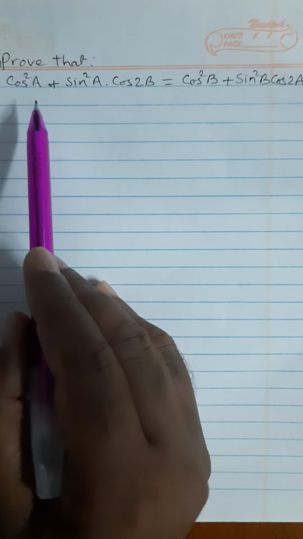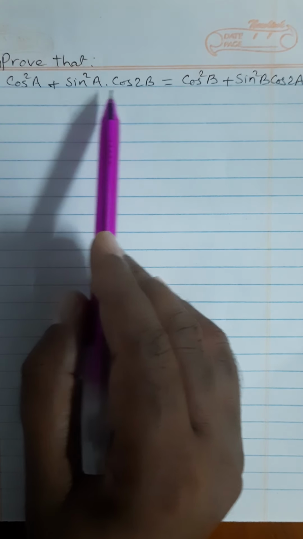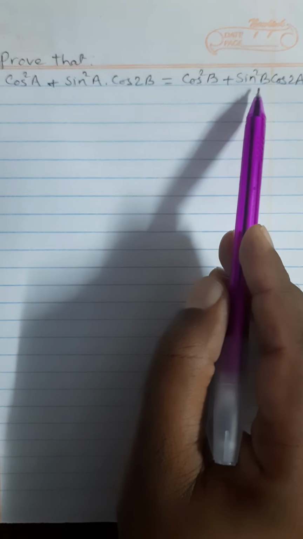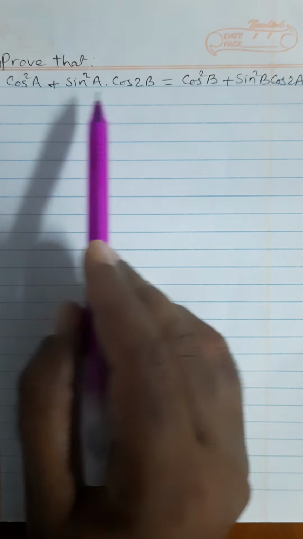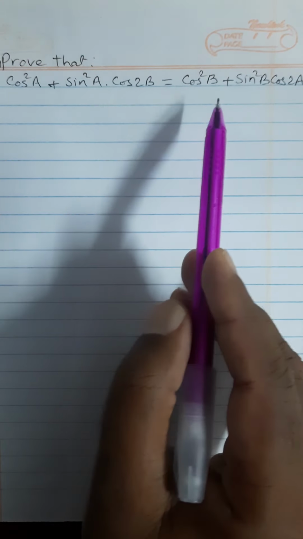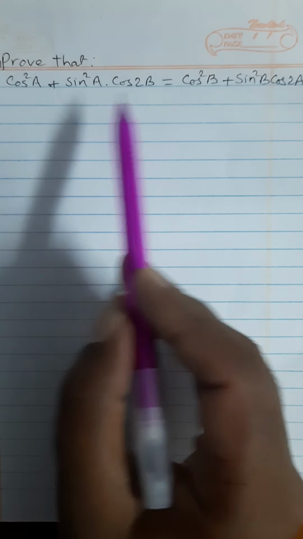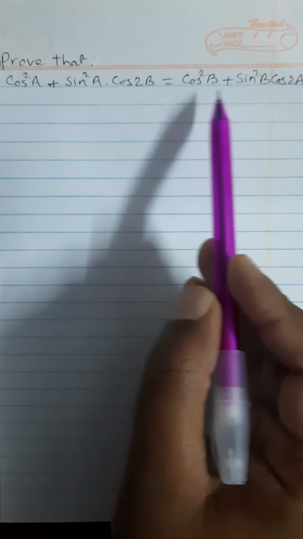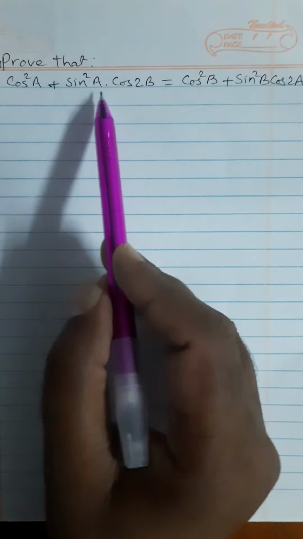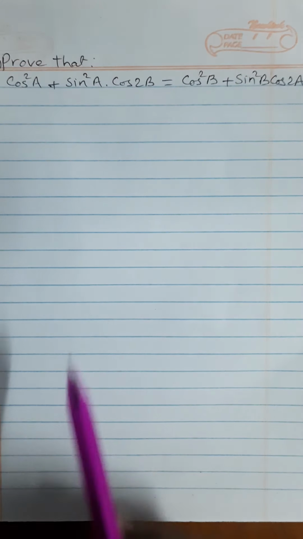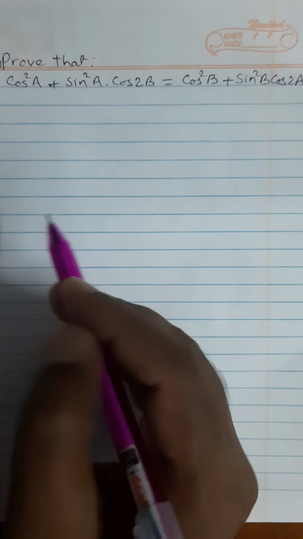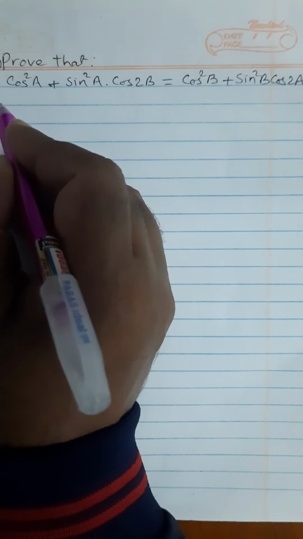Here we have cos square a plus sin square a cos 2b, and then cos square b plus sin square b cos 2a. While looking at this question, it seems like it is not possible to prove from LHS to RHS, because angle A has been changed to angle B. So let's begin this question.